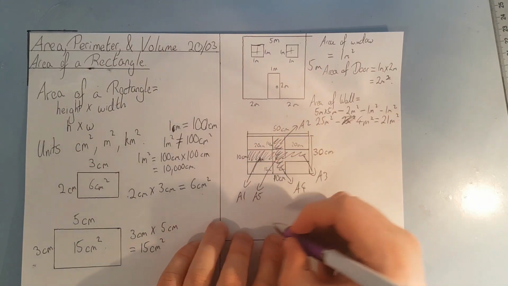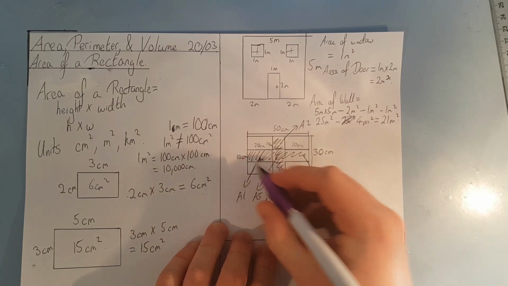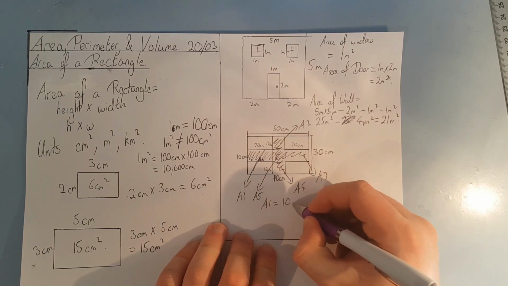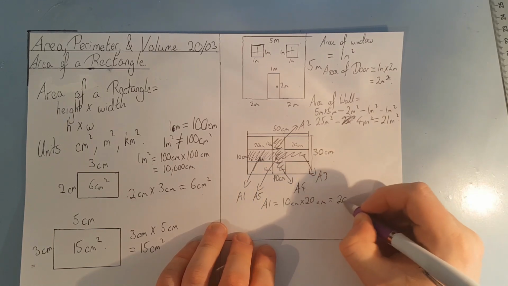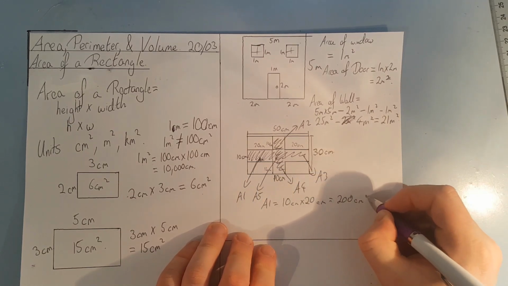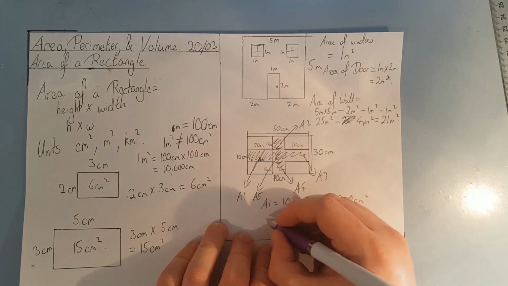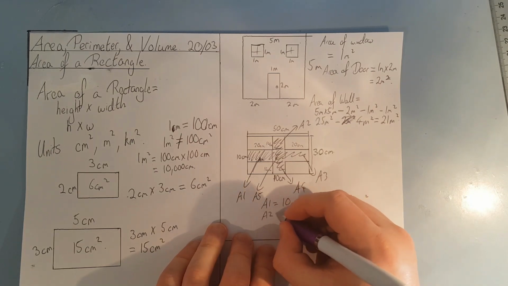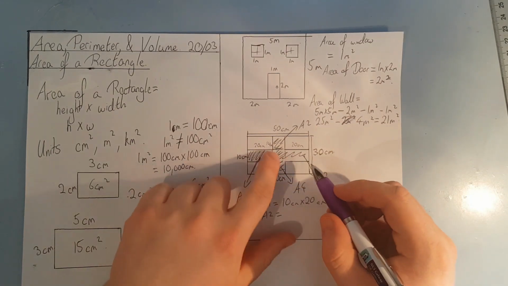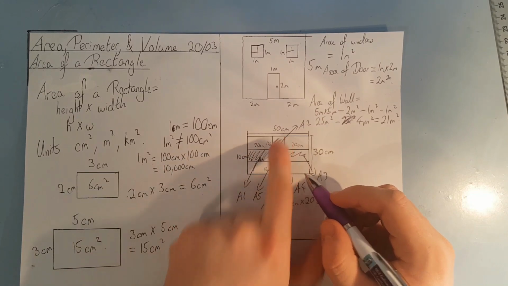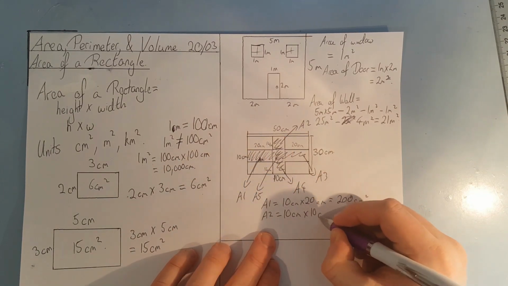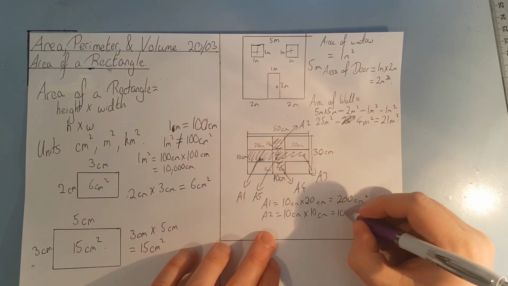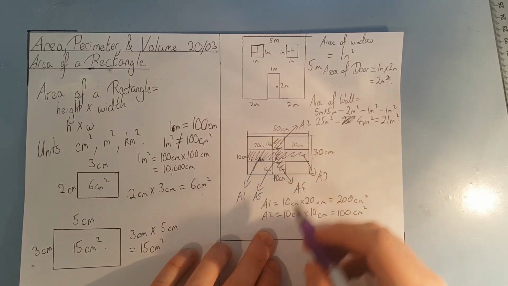So area 1 equals 10 centimeters by 20 centimeters, so that's going to equal 200 centimeters squared. Area 2 is going to equal 10 centimeters by 10 centimeters, so that's going to equal 100 centimeters squared.